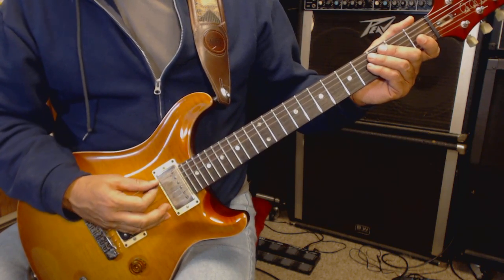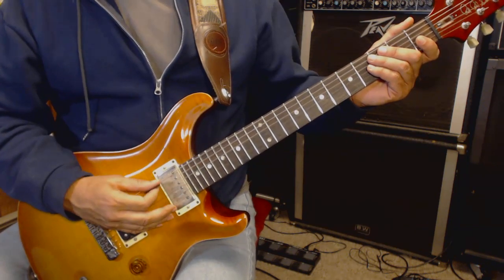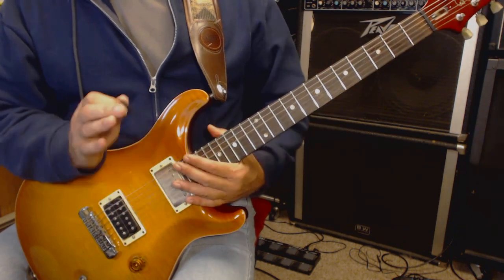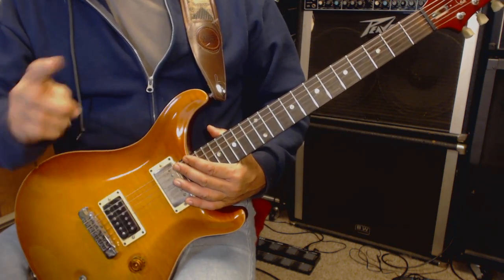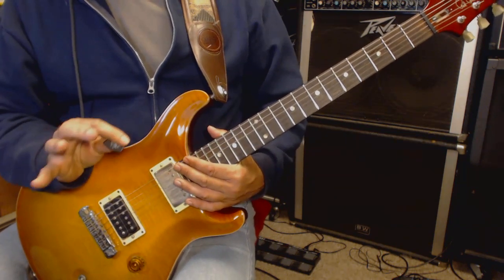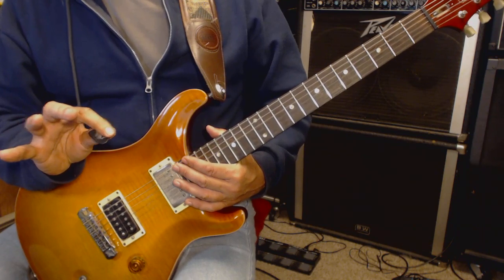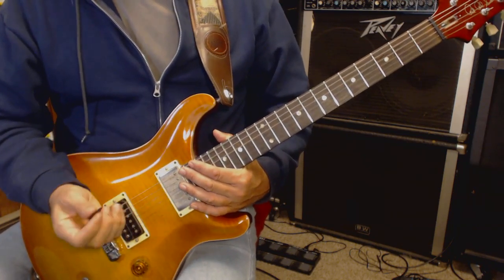You don't want to go 1 and 2 and, no, 1 and 2 and. You gotta be accurate with this. The rest of it's kind of the same idea, but mixed up a little bit, so you can play around with that.